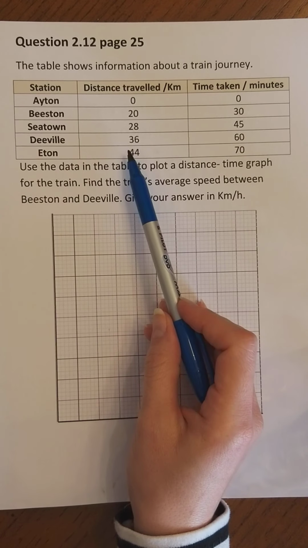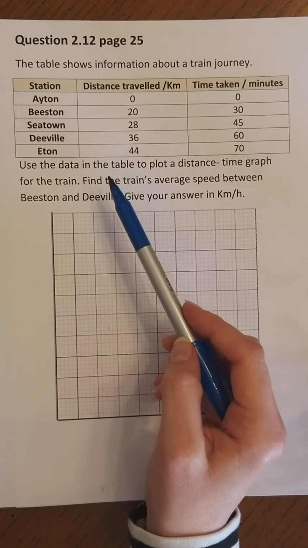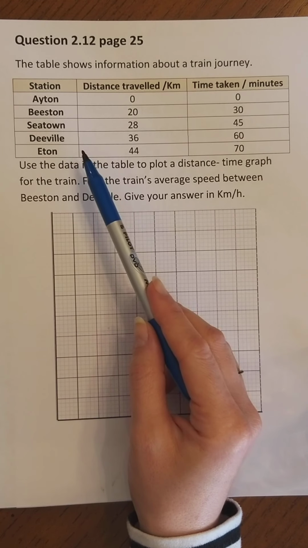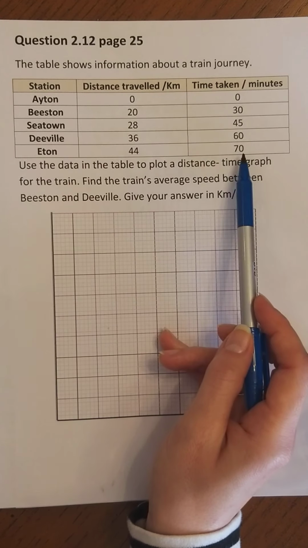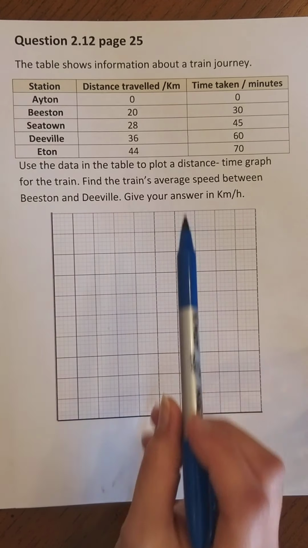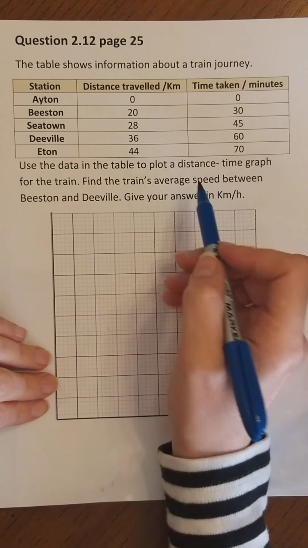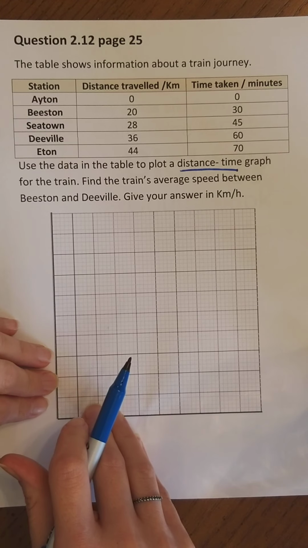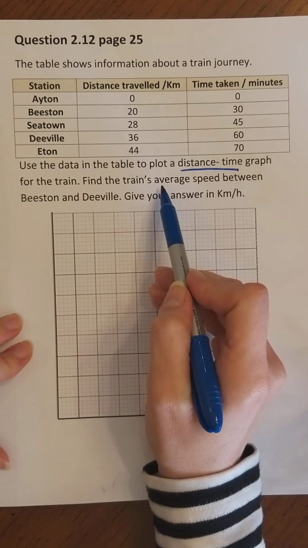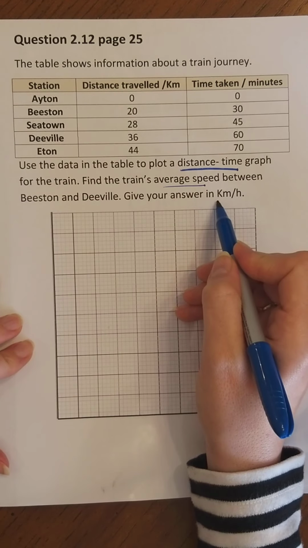From Seatown to Deville, 36 kilometers and 60 minutes. And finally, between the last two stations from Deville to Eton, 44 kilometers and the time 70 minutes. Use the data in the table to plot a distance time graph for the train. Find the train's average speed between Beeston and Deville and give your answers in kilometers per hour.